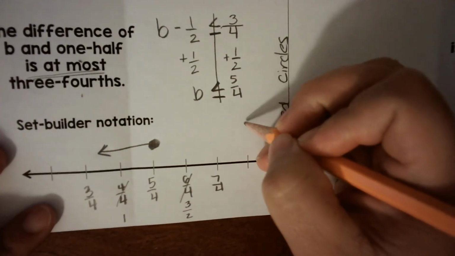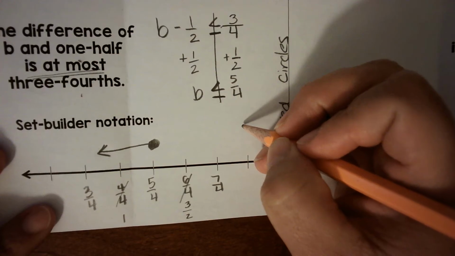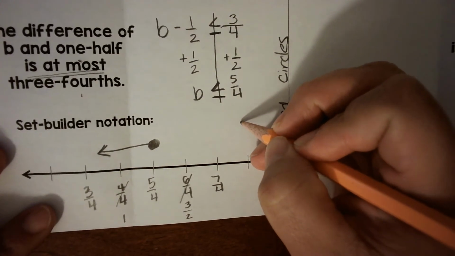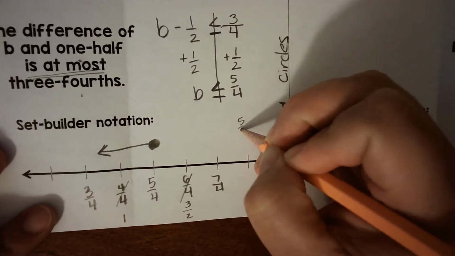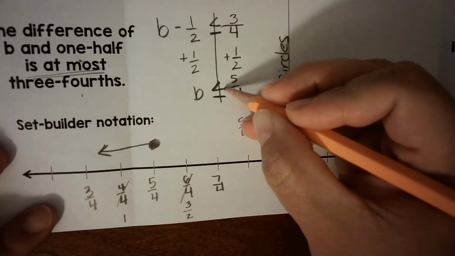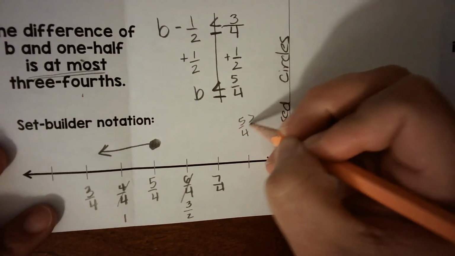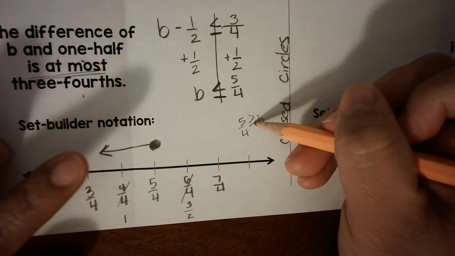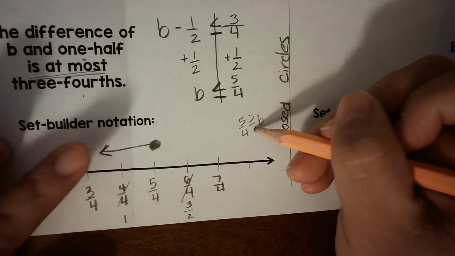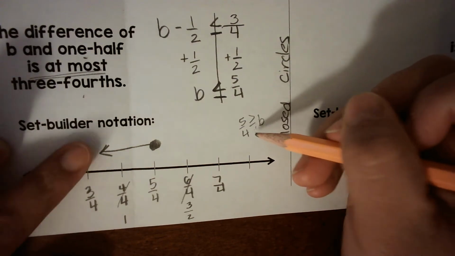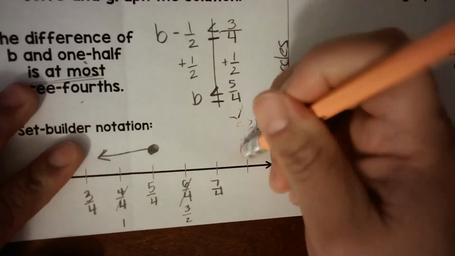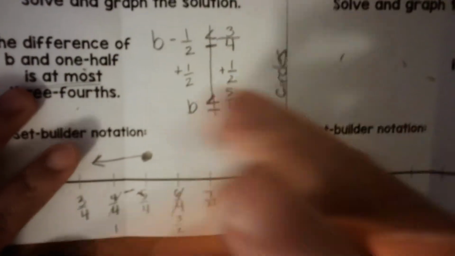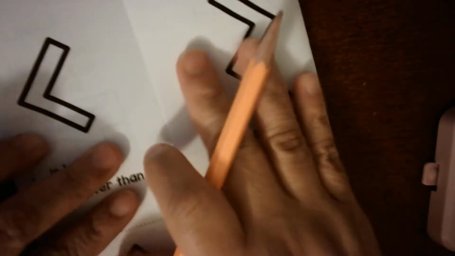So just as a side note, please don't write this down. You do not have to write this down. If we had 5/4 on the left, the inequality would be facing the other way to keep the value the same, and then b. Can you tell that if the letter wasn't on the correct side, it wouldn't go in the same direction? So please be careful with that. We want the letter on the left.